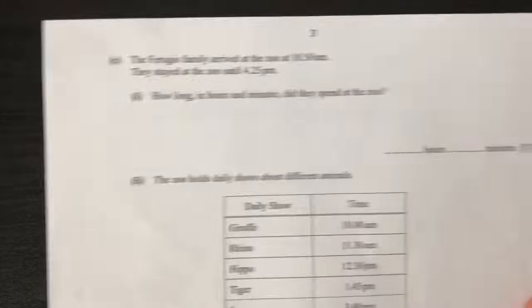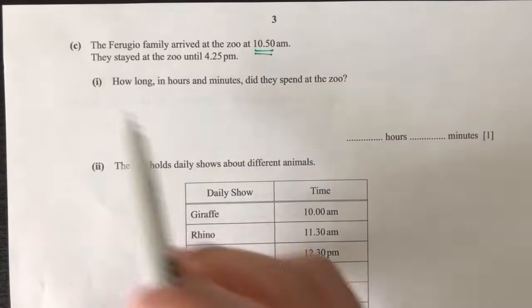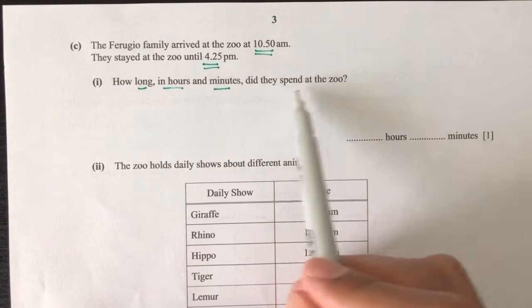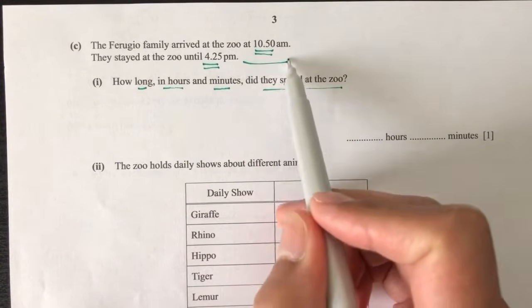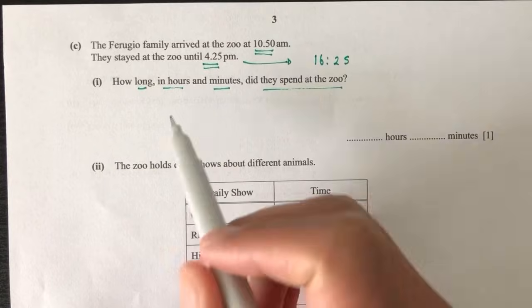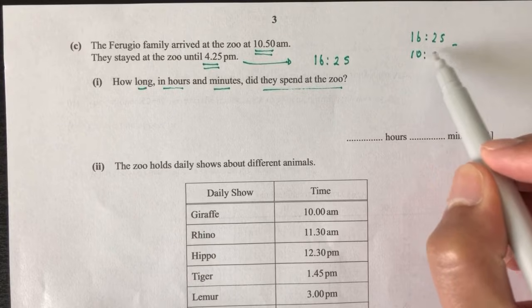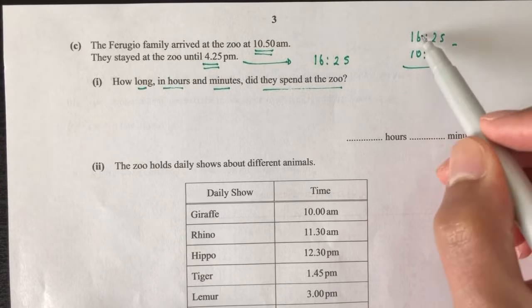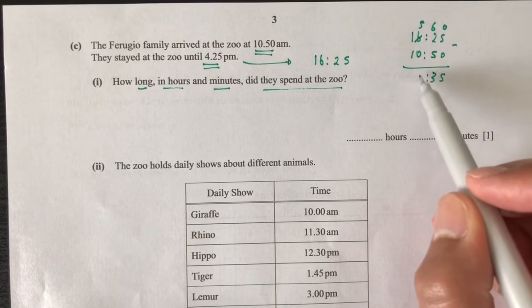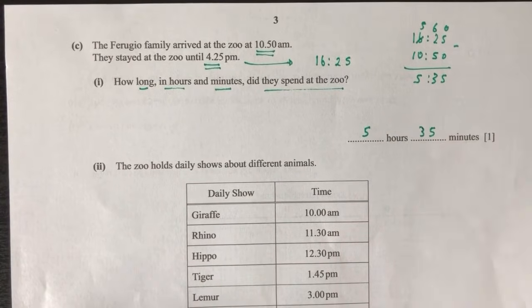So now we have to do question part C. The Ferruggio family arrived at the zoo at 10:50 a.m. They stayed at the zoo until 4:25 p.m. So how long in hours and minutes did they spend at the zoo? So we know that 4:25 p.m. can also be written as 16:25, right? So we have to find the difference. So 16:25 minus 10:50. So they spent 5 hours and 35 minutes at the zoo.